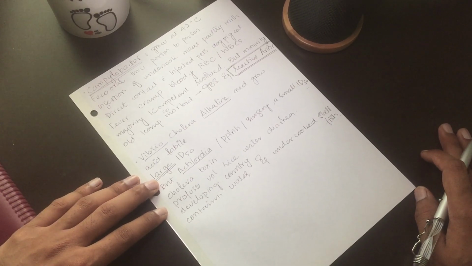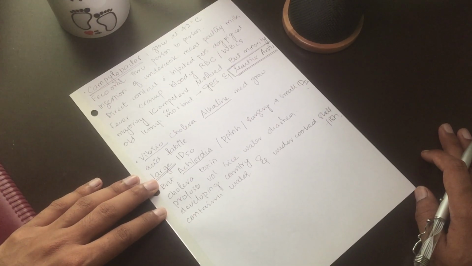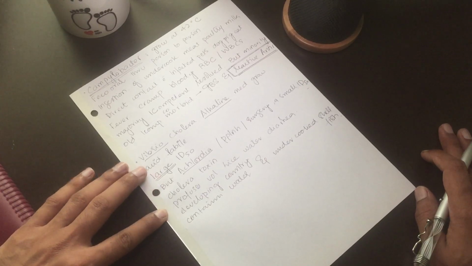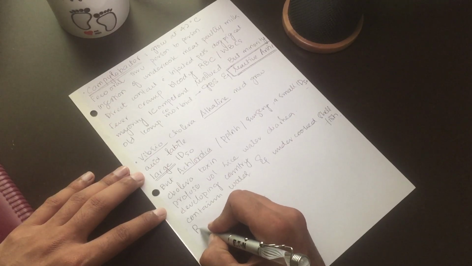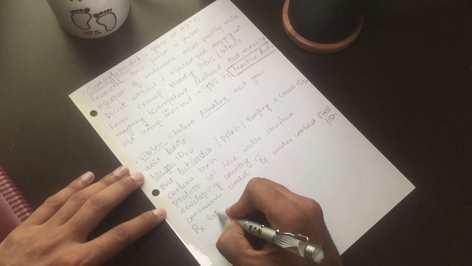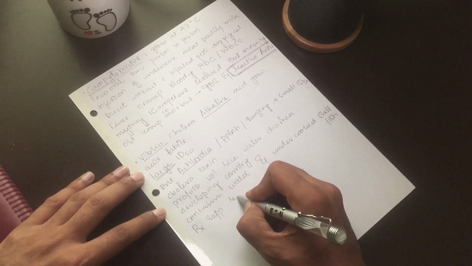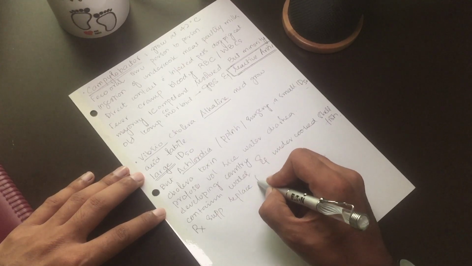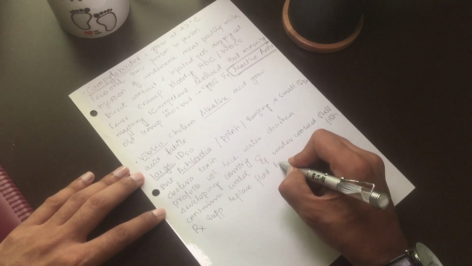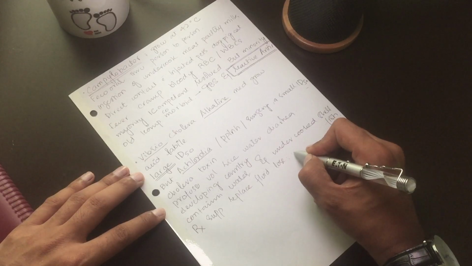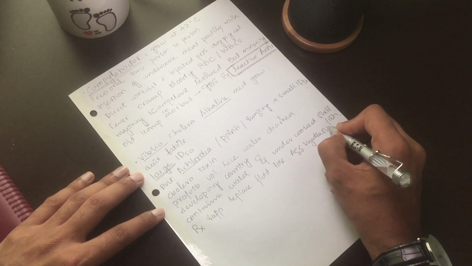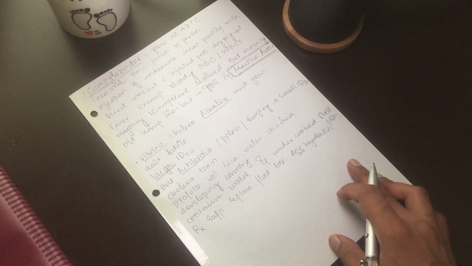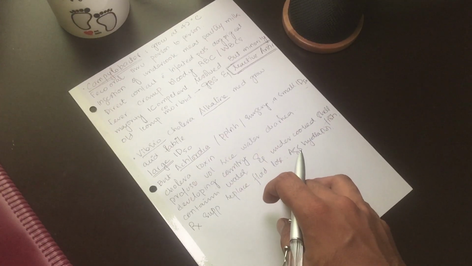So this is how Vibrio cholerae causes profuse watery diarrhea. The treatment of choice is only supportive: replace the fluid loss, meaning aggressive hydration. And this is all about Vibrio cholerae.